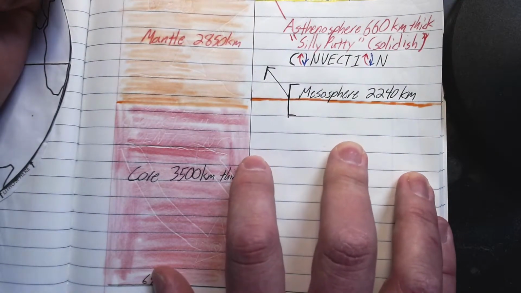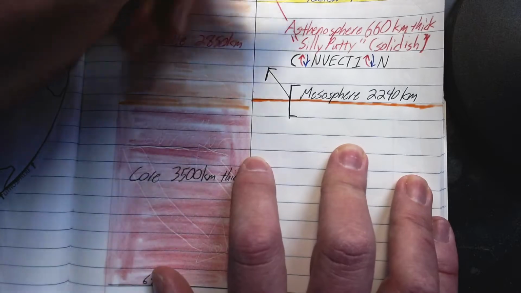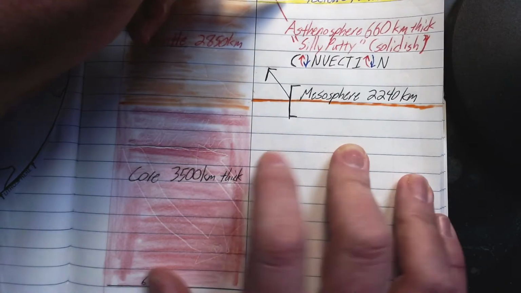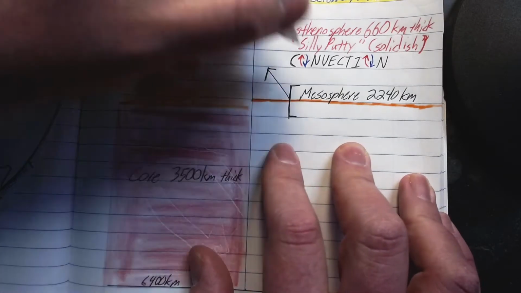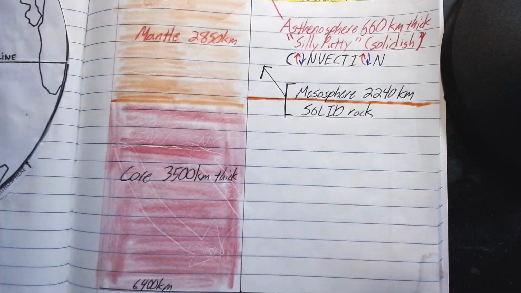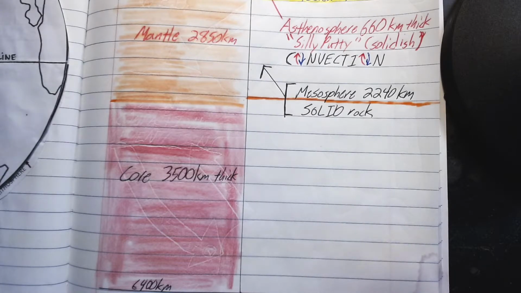This is important because you have a goopy moving layer, and then we're going to have another goopy moving layer, but the mesosphere is actually solid. It's solid rock. It is hot enough to be liquid, but because of the pressure above it, it is solid.